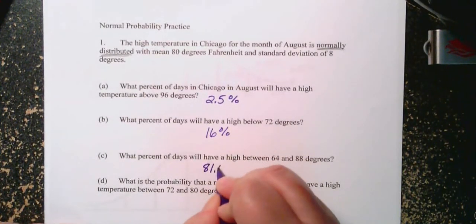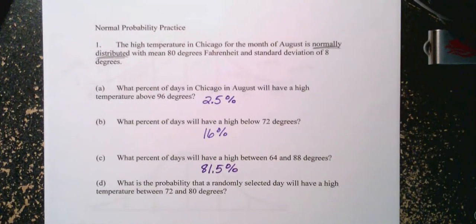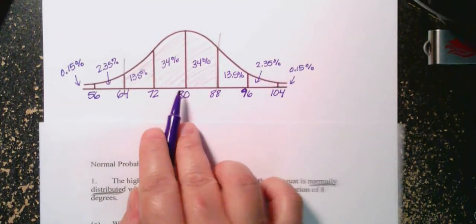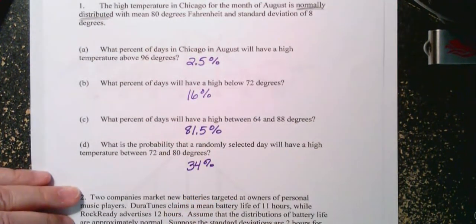I'm doing it in my head. If I get it wrong, trust your calculator, not me. What is the probability that a randomly selected day will have a high temperature between 72 and 80? 72 is here, 80 is here, that's 34%. And that is how I answer my questions.